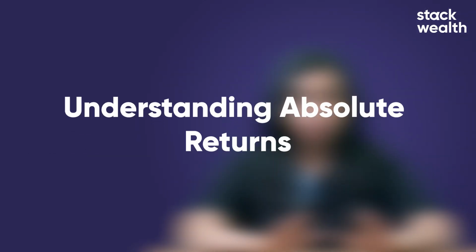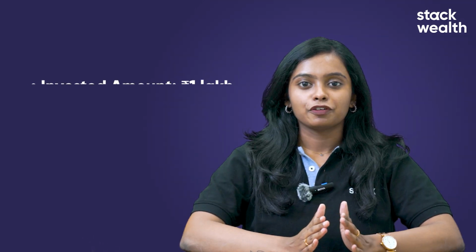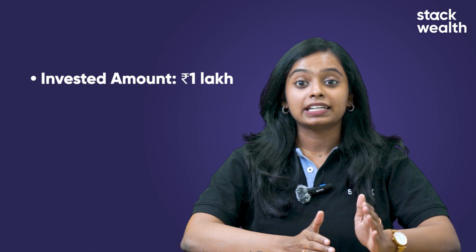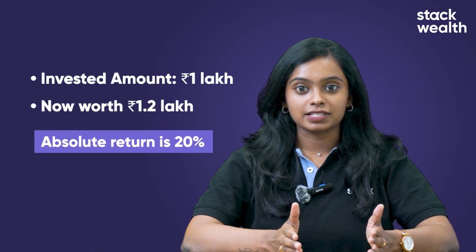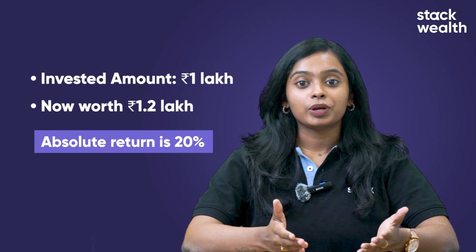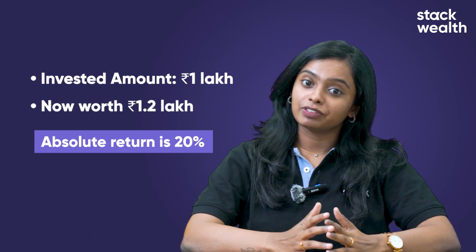Let's start with absolute returns. Simply put, this is the total return your investment generates over a specific time period. It's calculated by subtracting your initial investment from your final value, then dividing by your initial investment. For instance, if you invested rupees 1 lakh and it's now worth rupees 1.2 lakh, your absolute return is 20%. This is great for evaluating how much profit you have made in a given period.